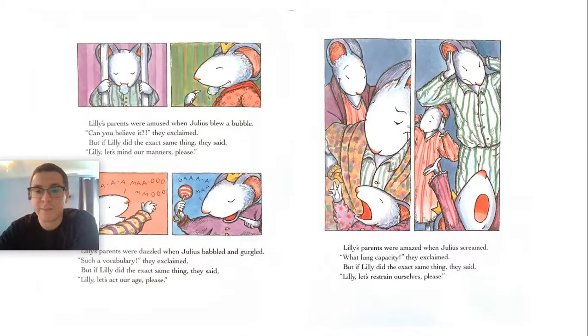Lily's parents were amazed when Julius screamed. What lung capacity, they exclaimed. But if Lily did the exact same thing, they said, Lily, let's restrain ourselves, please.